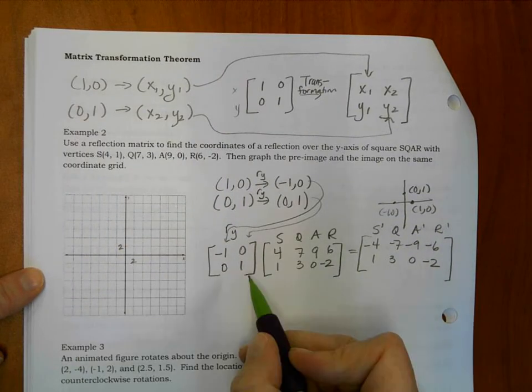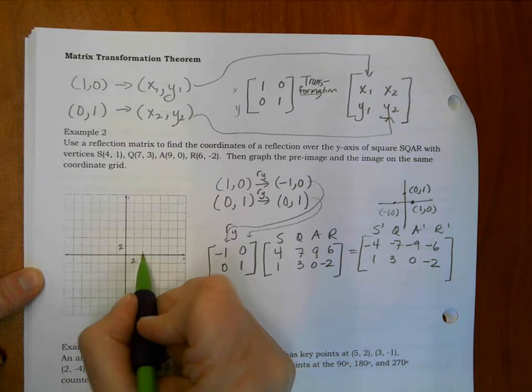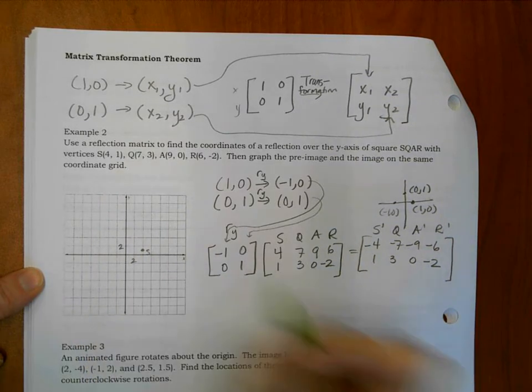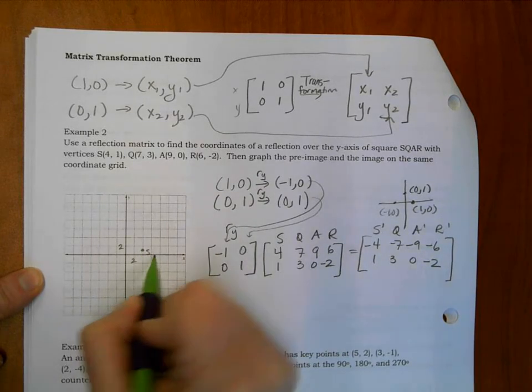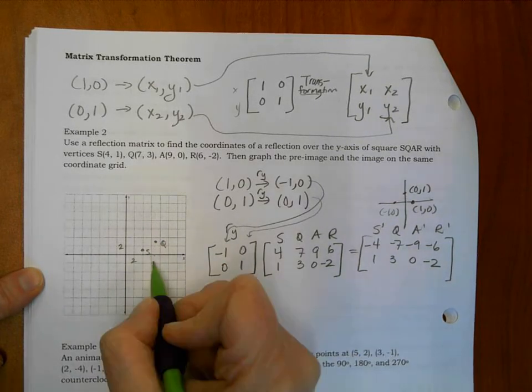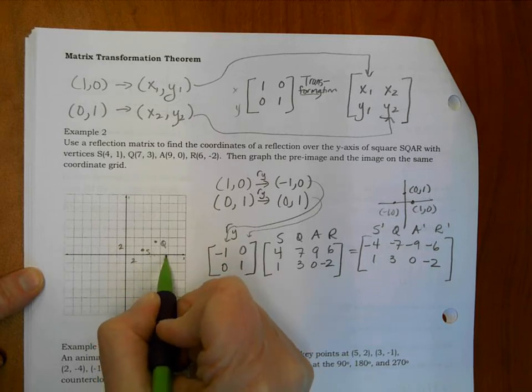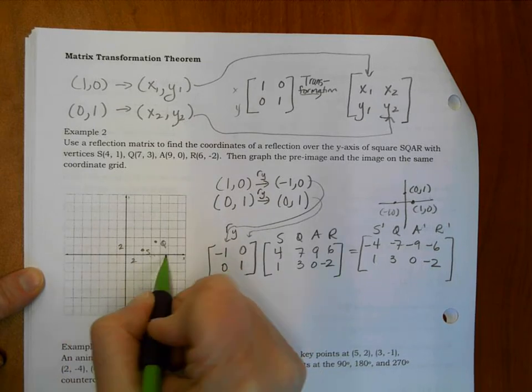Remember, if the directions say to use matrices, you really need to use matrices. So then you're going to plot your points. So there's that one, and then 8. And this one.